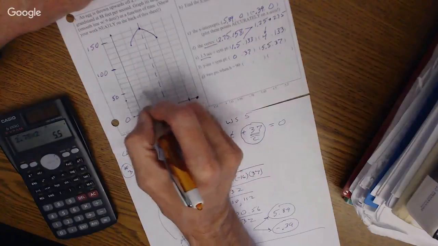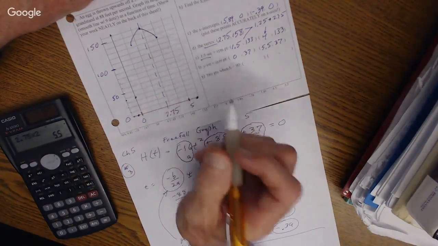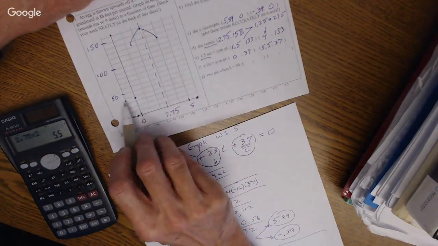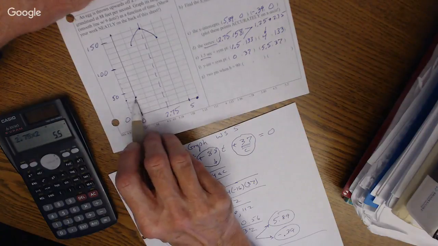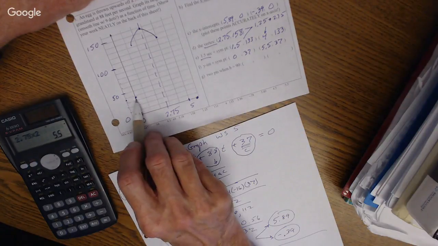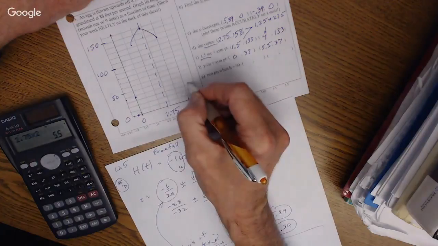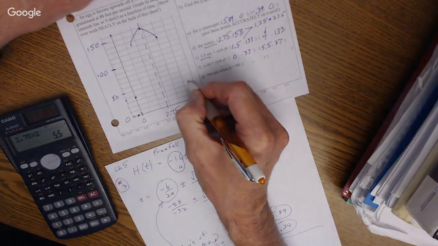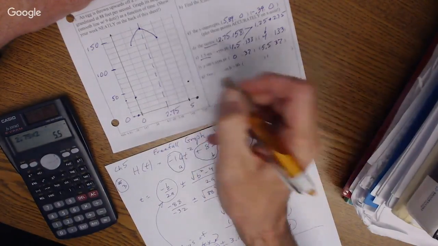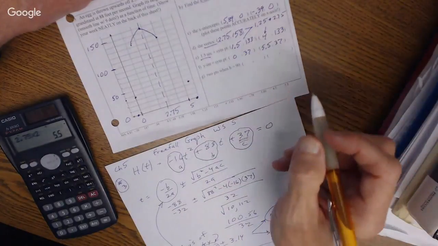So that's over here. I put that in the wrong place. Let me replot that. It goes on the y-axis. I put it over here initially. Make sure it's on the y-axis, 37 feet. And then over here, at 5.5 seconds, it'll be back to 37 feet. So right around there. Okay.